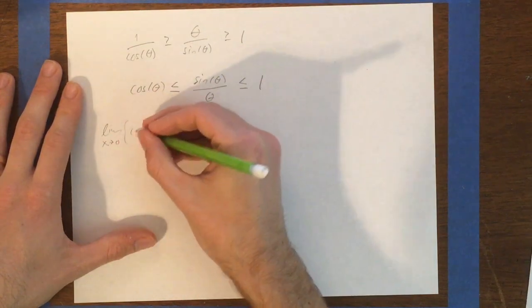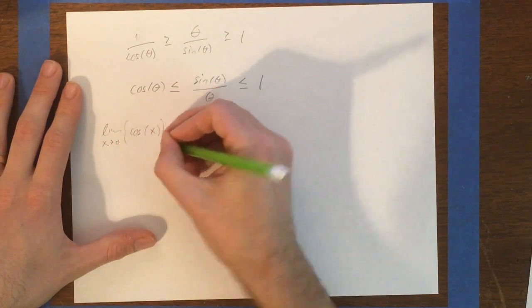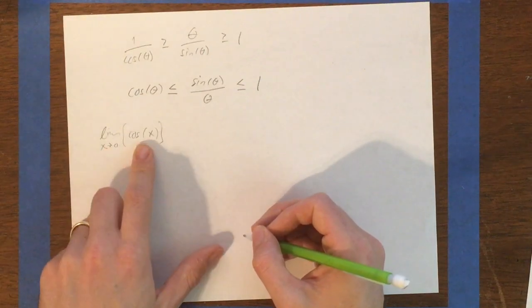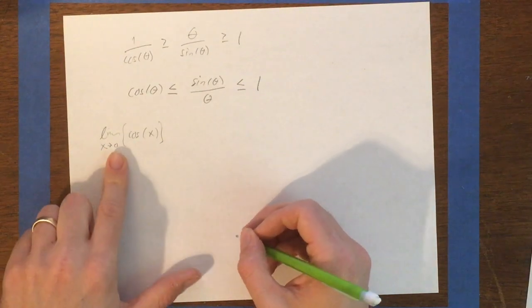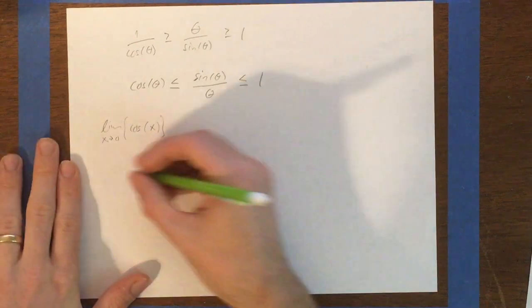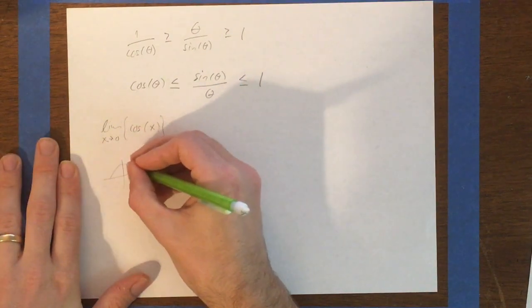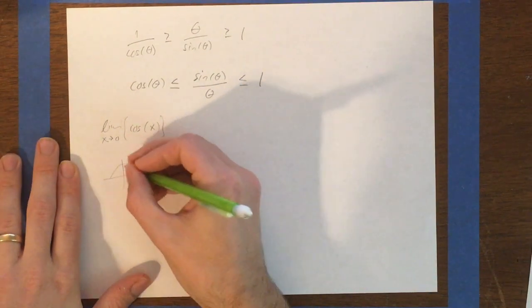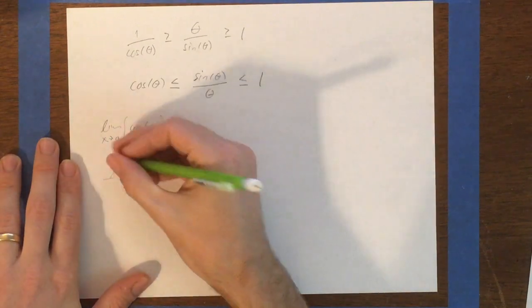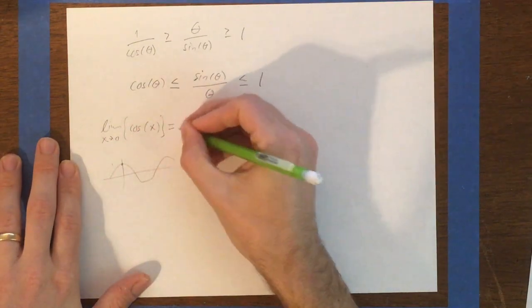We'll switch back to x now instead of theta. So the limit as x approaches 0 of cosine of x, this is nice and easy. Remember, cosine at 0 is at one of its peaks, up there at height 1, so that limit is 1.